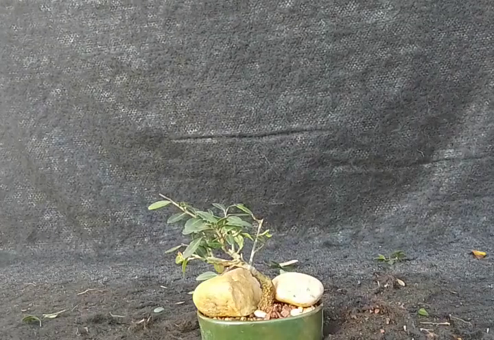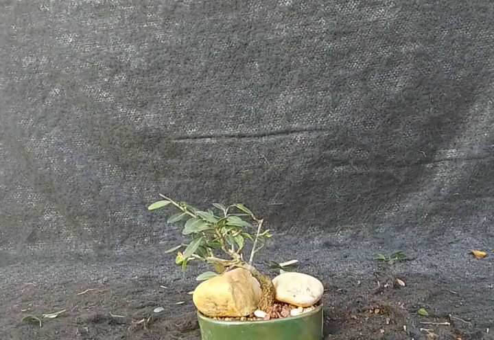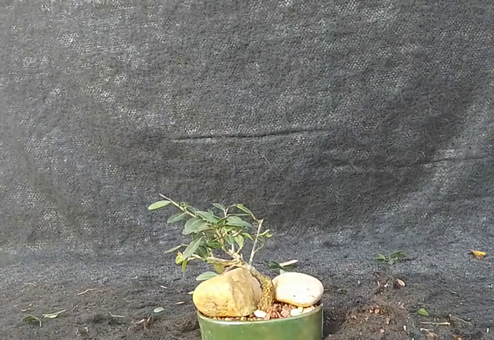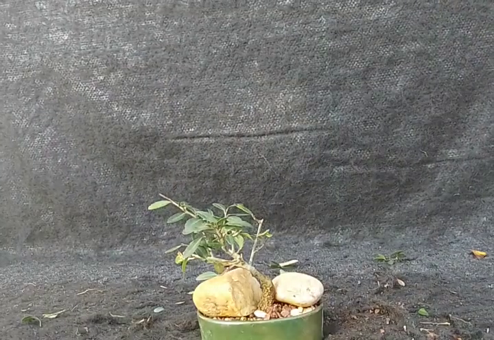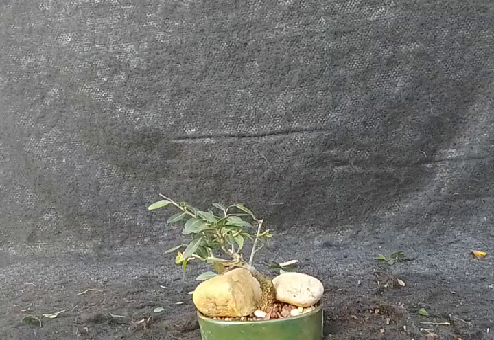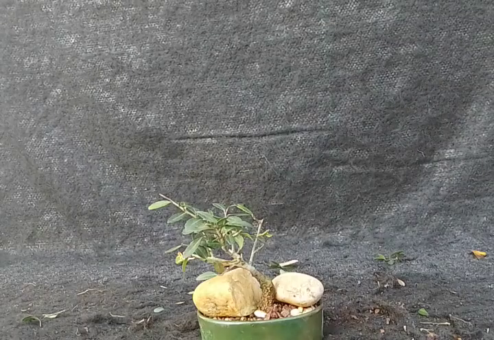And I think really, in even just another year or two, some of these could be just so nice. And I'm really enjoying the anticipation of being able to trim them and train them.